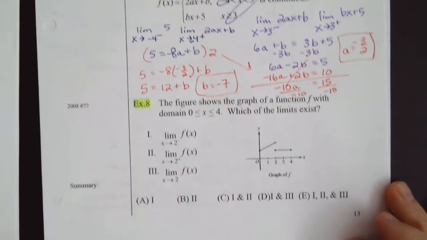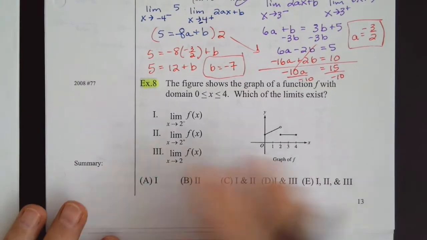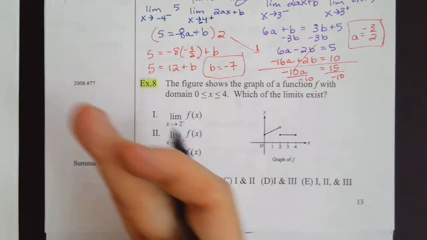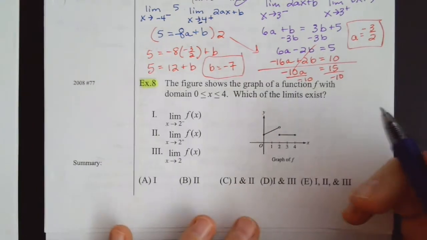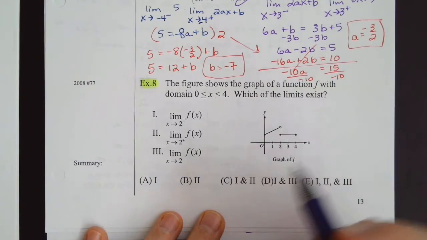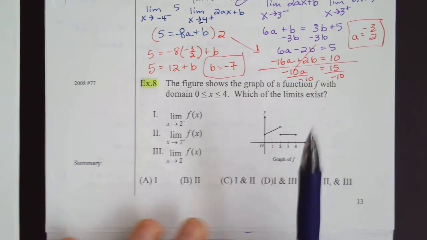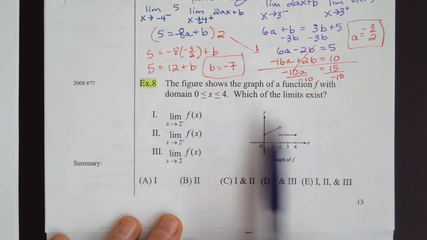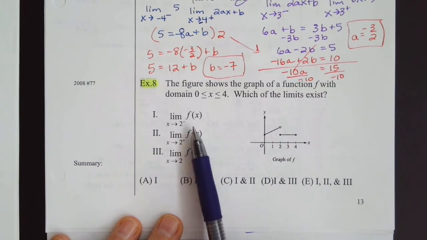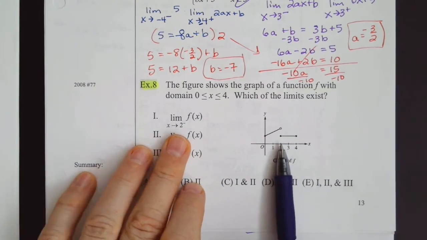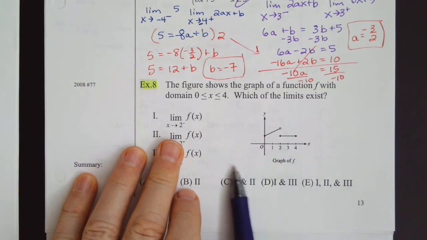Okay? Now, this is an actual AP question. This was off the 2008 exam. It's number 77. There aren't 77 multiple choice questions, they skip some in between the calculator and the non-calculator section. So, that other example I did was very similar to this with the graph and asking you questions about it. So what's the limit of this function as x approaches 2 from the left?